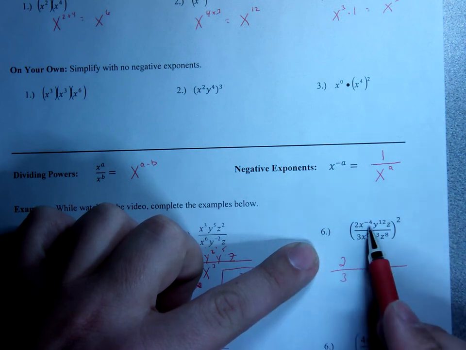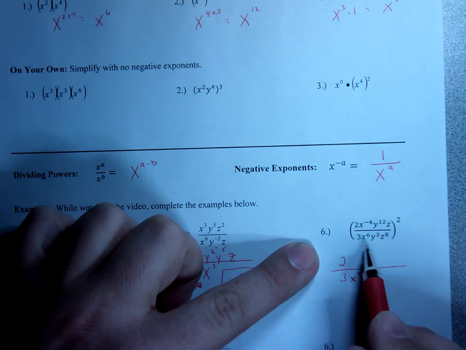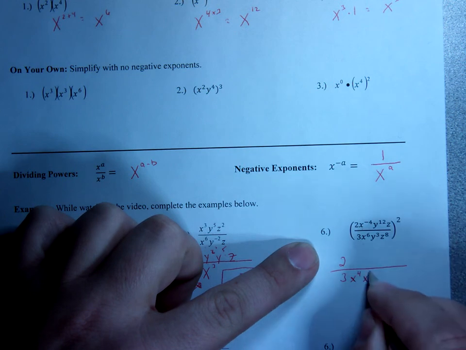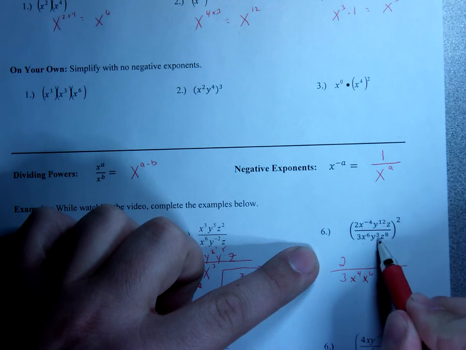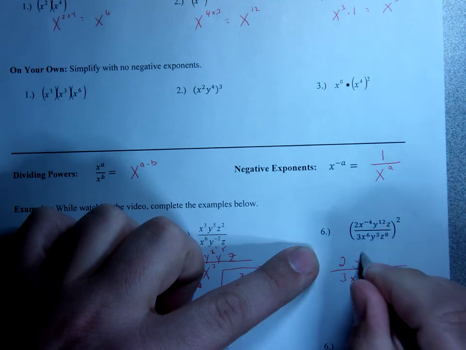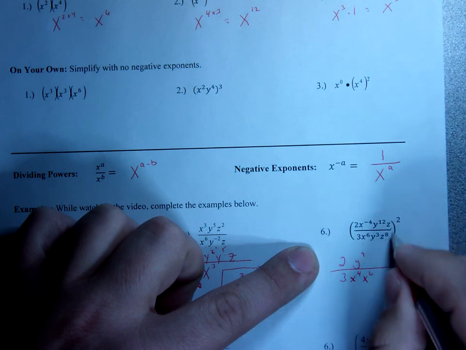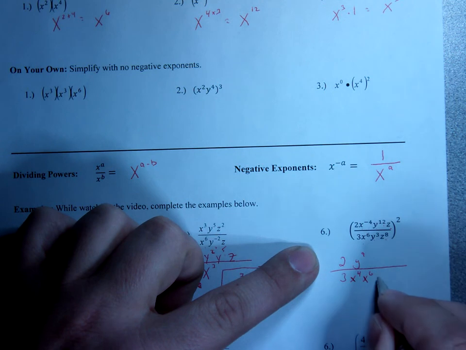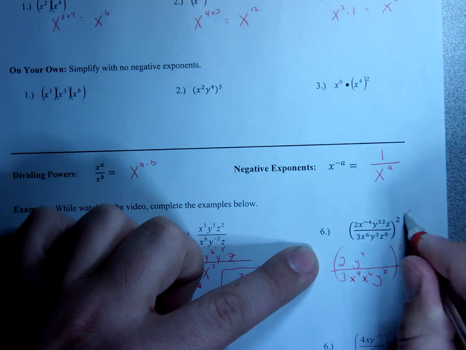Well, we have x to the negative 4th. I want to make that positive, so I'm going to bring that to the denominator. We have x to the 6th. We have y to the 12th and y cubed. So we can do 12 minus 3, which is y to the 9th. We have z and z to the 8th. We can subtract 1 minus 8, which is negative 7. Put it in the denominator to make it positive, y to the 7th. And that whole thing is still squared.